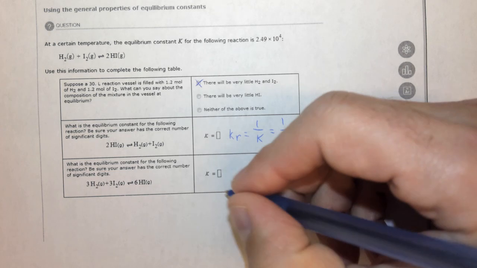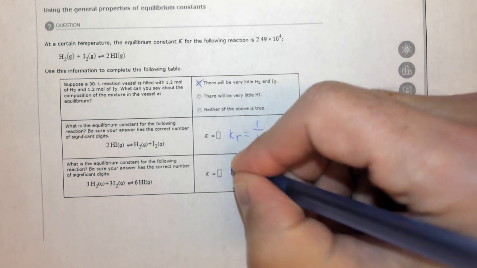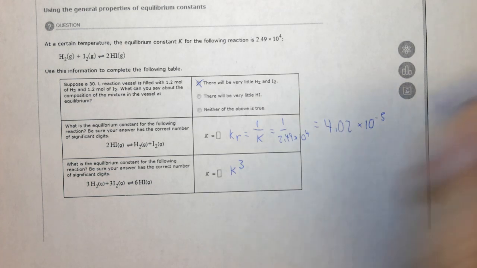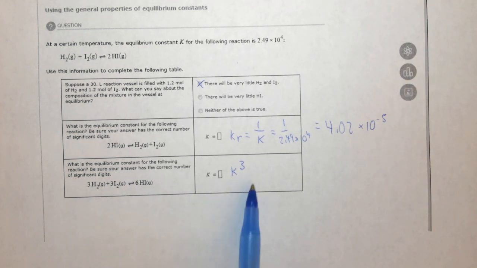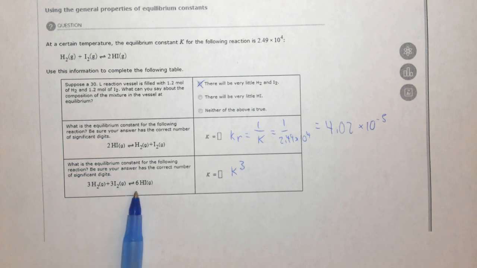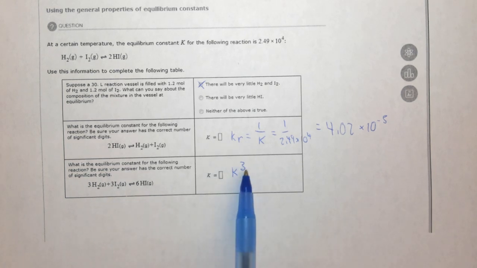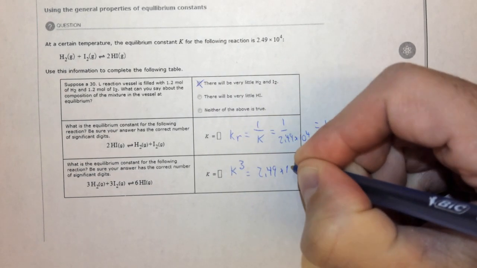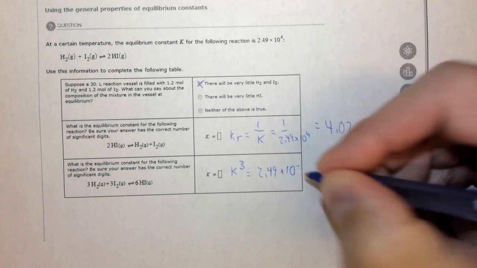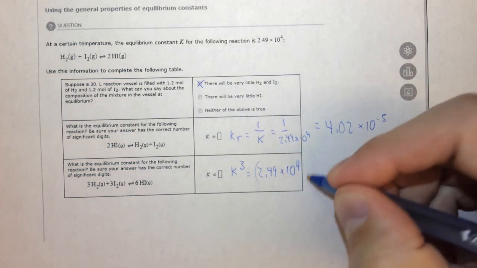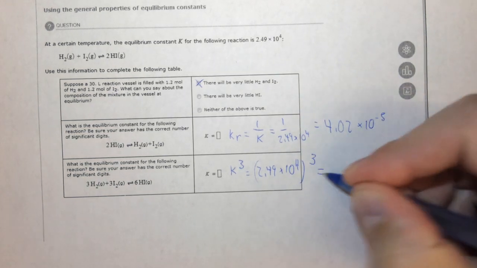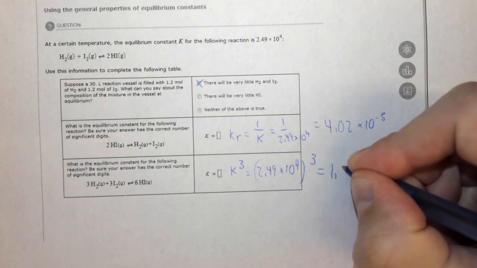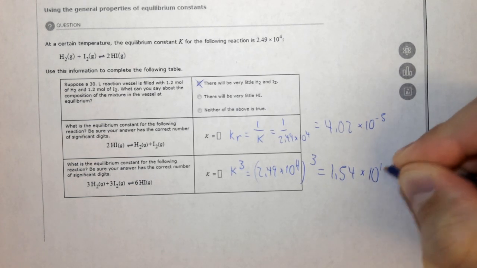Well, if we're going to have 3 of them occurring, or 3 times each thing, we need to take K and we need to cube it, because everything is multiplied by 3. That means we actually have to cube the equilibrium constant because of the fact that we raised each of these powers. So therefore, we don't want to just multiply it by 3, we actually want to cube it. So in this case, we want to take 2.49 times 10 to the 4, not minus 4. Take all of that and cube it. And when you do that with 3 sig figs, you get 1.54 times 10 to the 13.